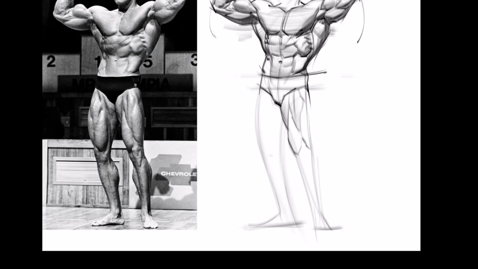And I want to pay attention to the alignments of the muscles and landmarks from leg to leg to make sure they're going to be lined up.